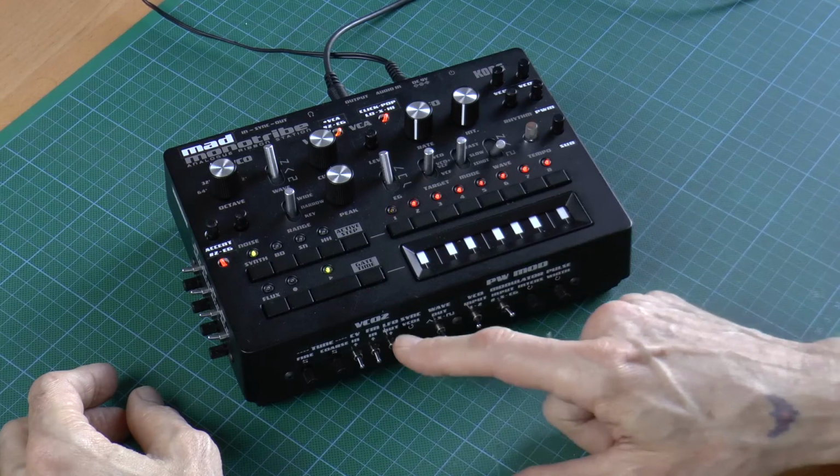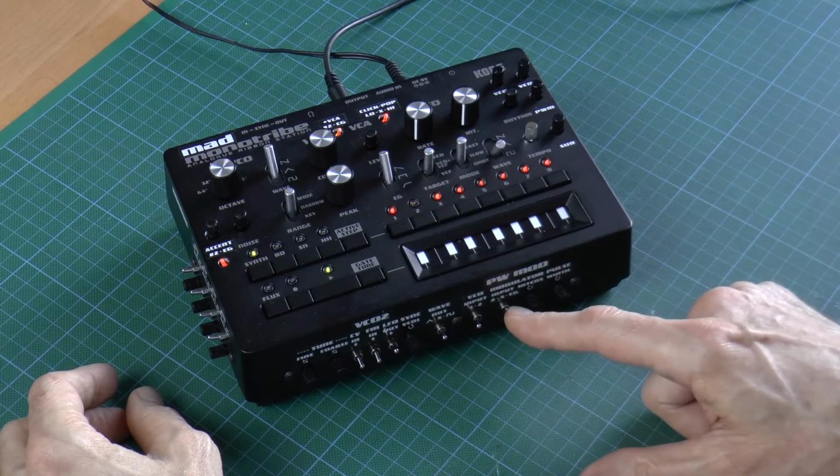Now we're going to use the LFO here as the modulation input.